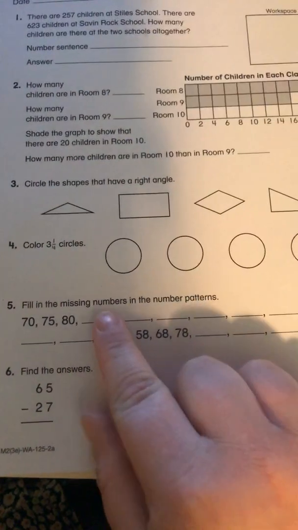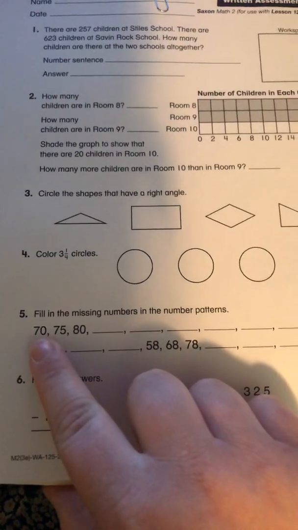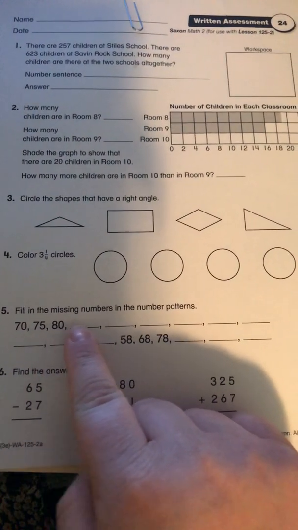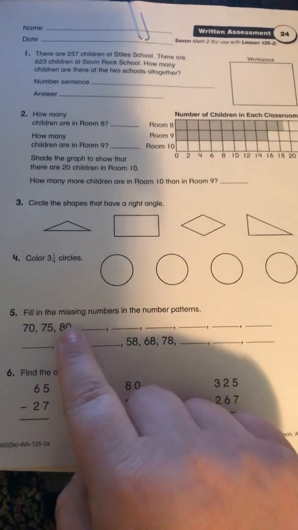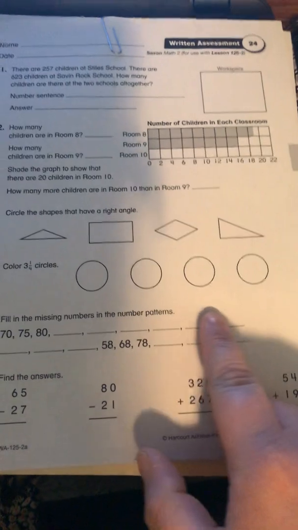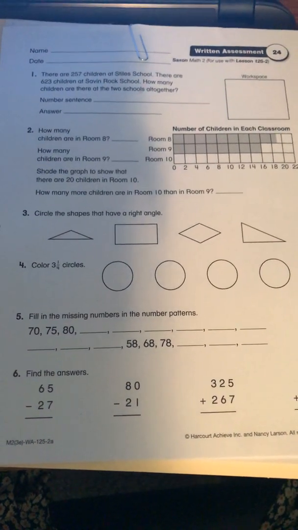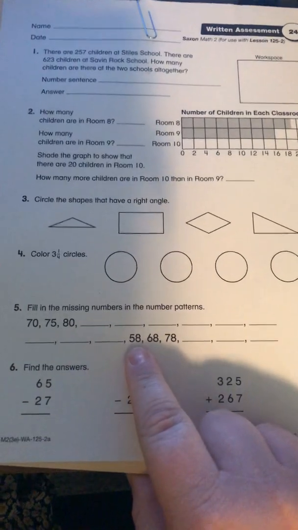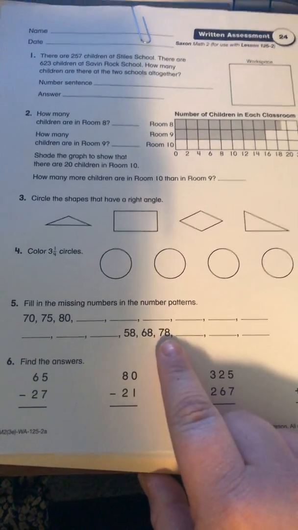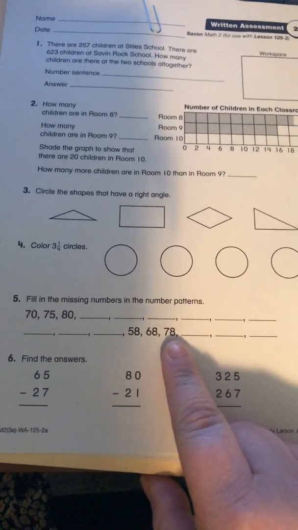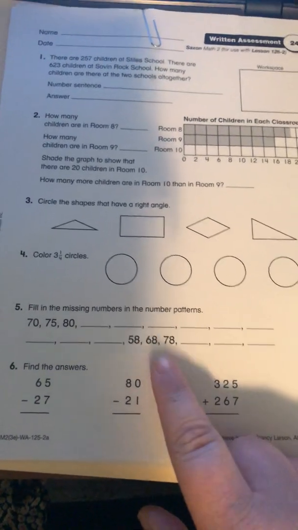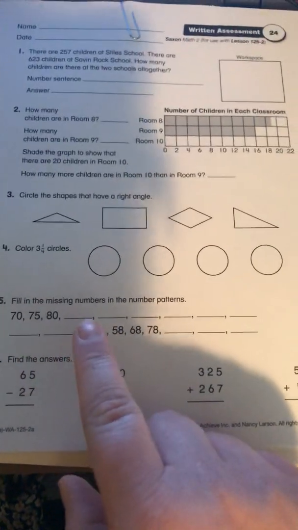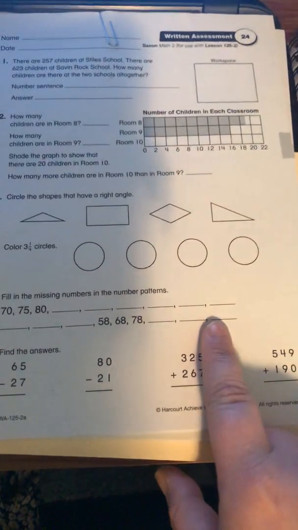Number 5. Fill in the missing numbers in the patterns. 70, 75, 80. What are we counting by here? 70, 75, 80. Good, by 5. So fill in the rest of these numbers. Then when you're done with that, the bottom row, let's see what we're counting by. 58, 68, 78. What are we counting by? We're counting by 10s starting at 8. So remember how we do that in class? 8, 18, 28, 38, 48, 58, 68, 78, 88, 98, 108. Okay?